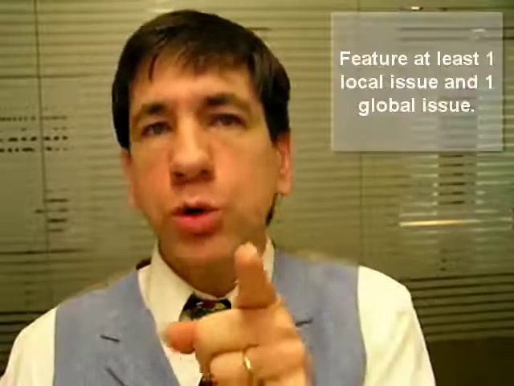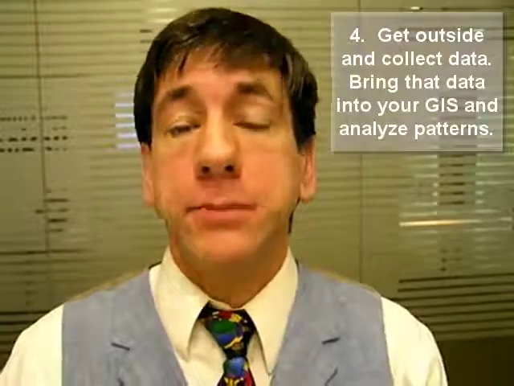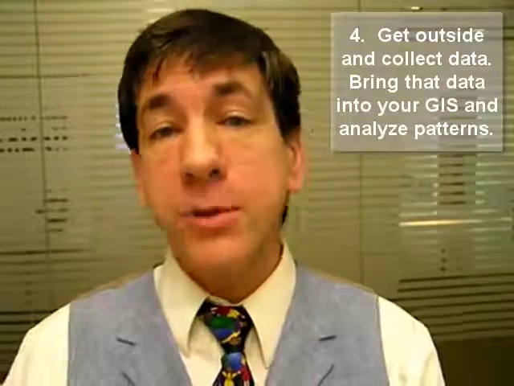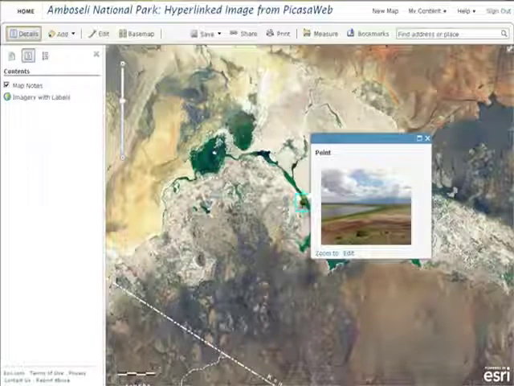Choose at least one local issue and one global issue and discuss the whys of where. Fourth, get outside. Get outside on the school grounds with some cameras, some smartphones, some GPS receivers. Hyperlink the resulting photographs and videos to ArcGIS Online, and then help students tell their stories, as I did here in Amboseli National Park.